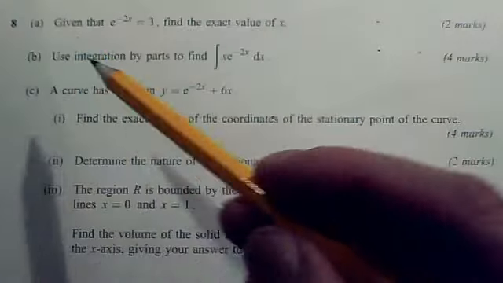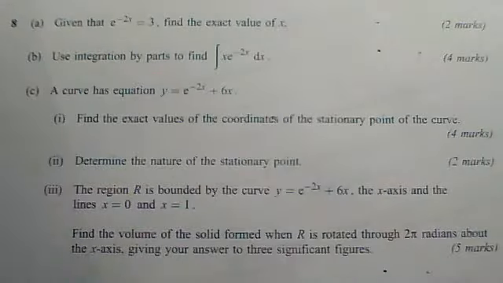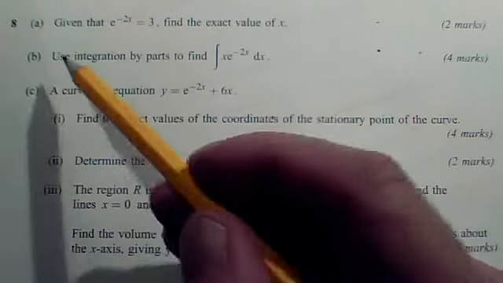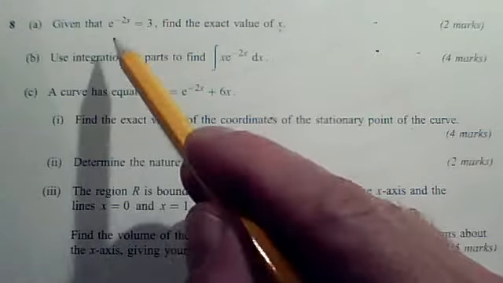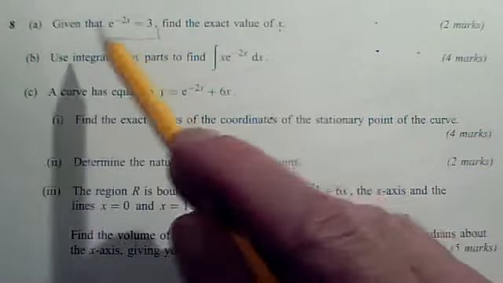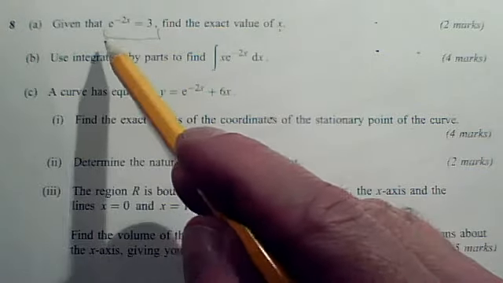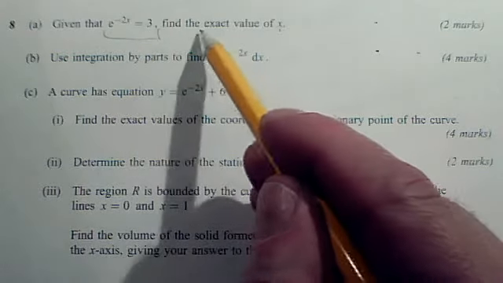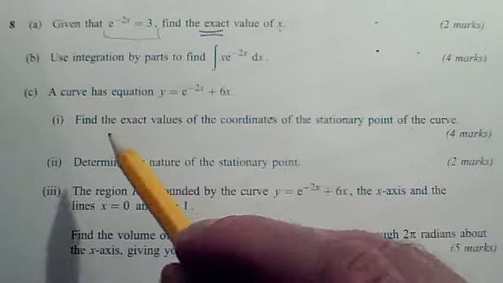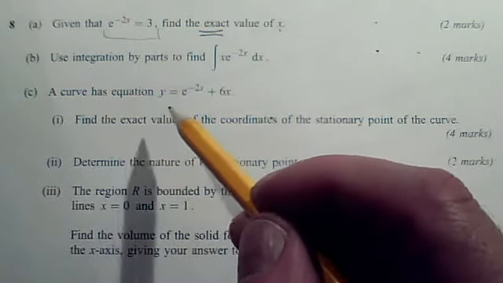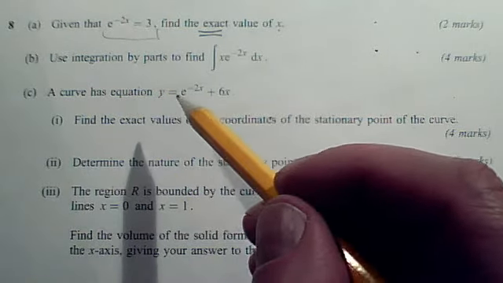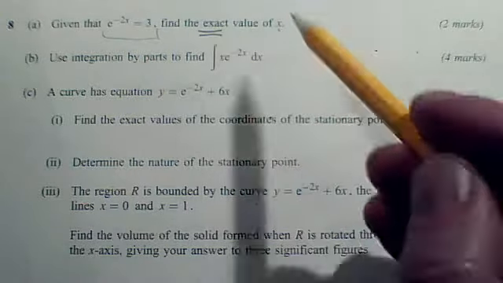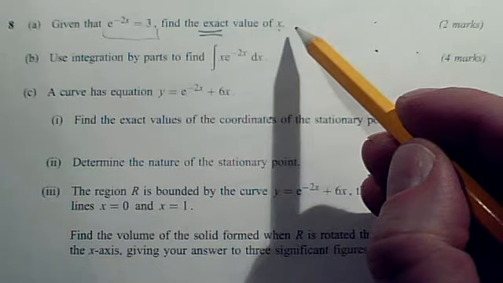Okay, question 8. Big question at the end, lots of parts, lots of re-entry points, lots of breaking it down for you. In part A, we've got to find x starting from this equation, so you've got to gradually rearrange, get rid of the e, then get rid of the minus 2, get x in terms of an exact value. That means leave it in terms of a square root or a log or a pi or whatever. And you can bet your bum that you're going to need that answer later.